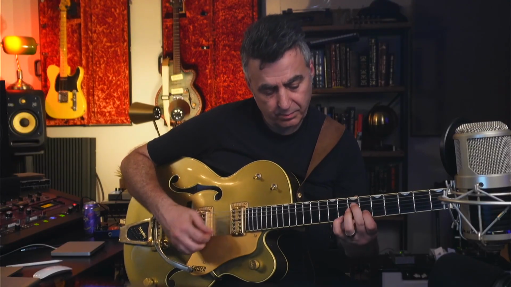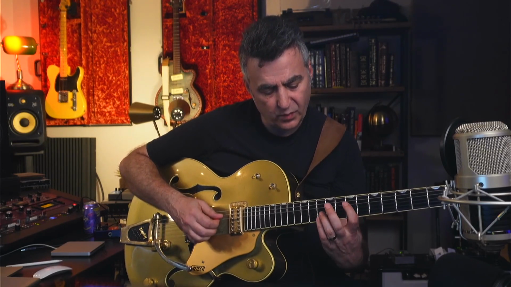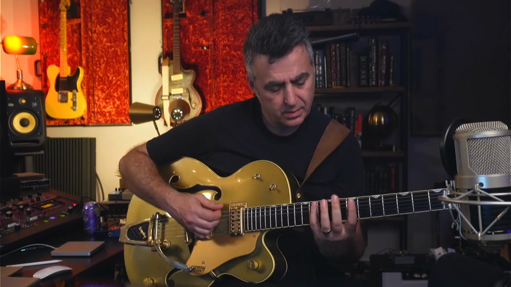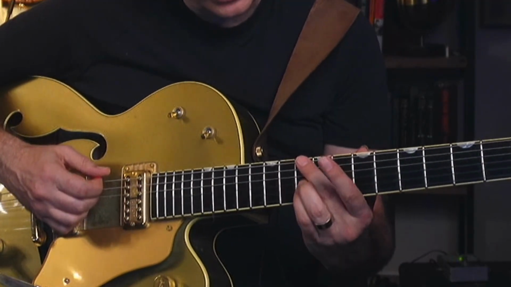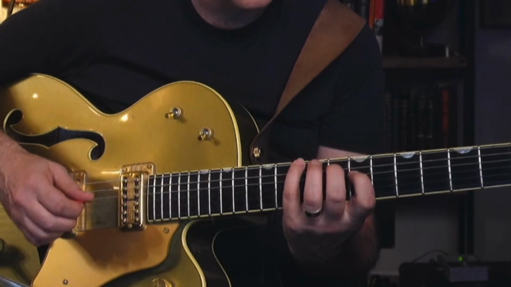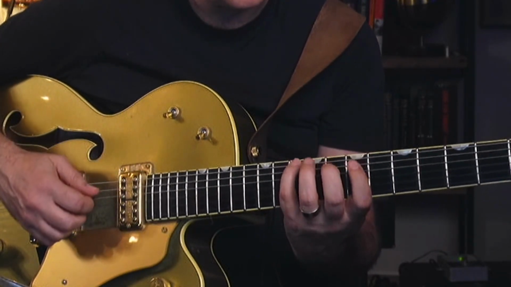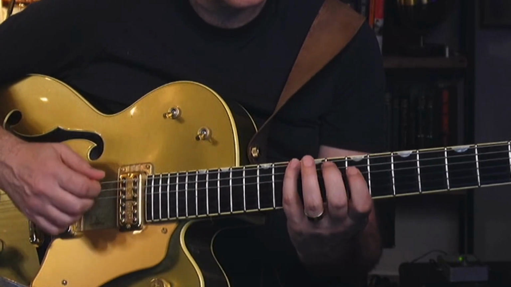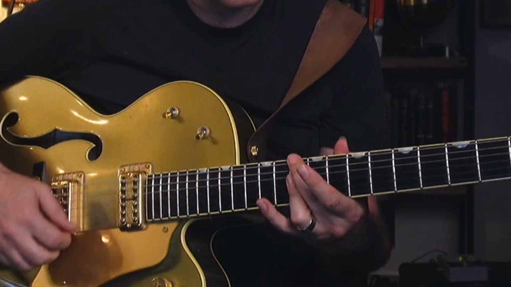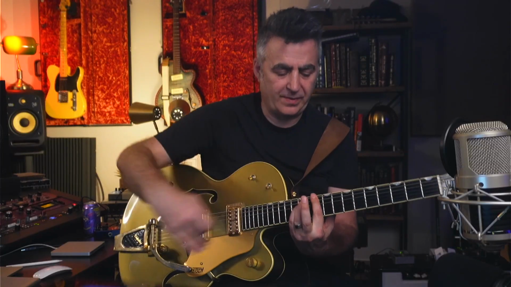Or even there's lots of different ways to do it. But you can just play around with it. As long as you know you're starting with this root, 3rd, 5th, you can build from there. And then you got your power chord shape going this way.